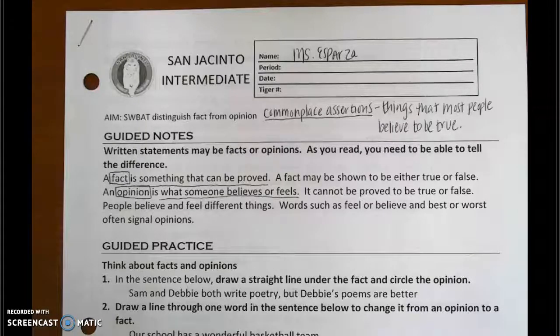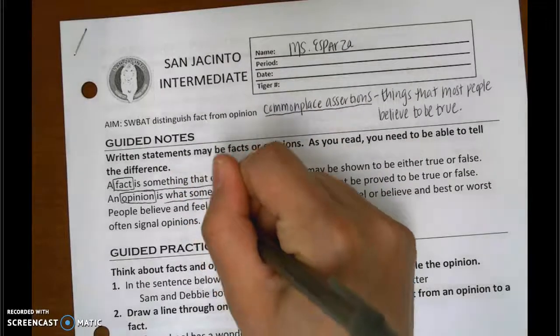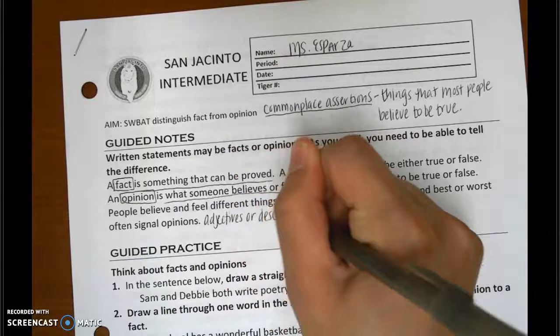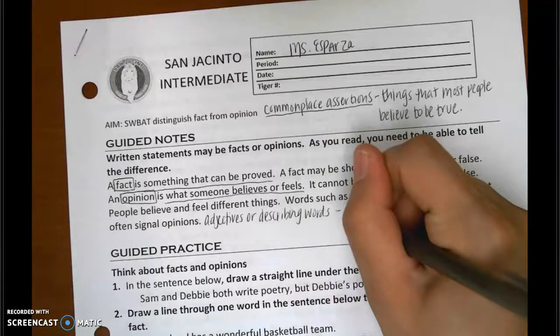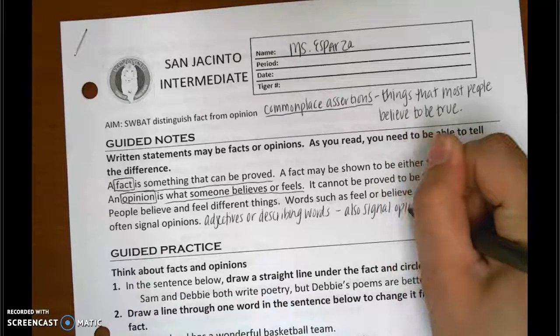People believe and feel different things. Words such as feel or believe and best or worse often signal opinions. Okay, other words such as, anytime you see adjectives or describing words, those also signal opinions.